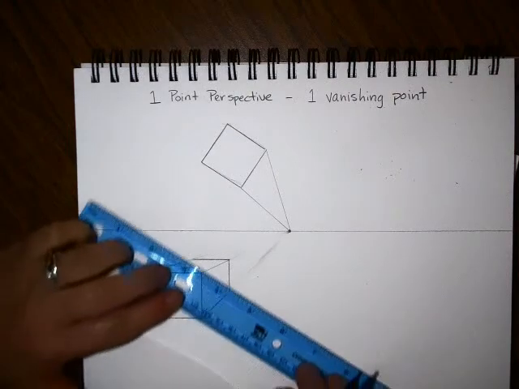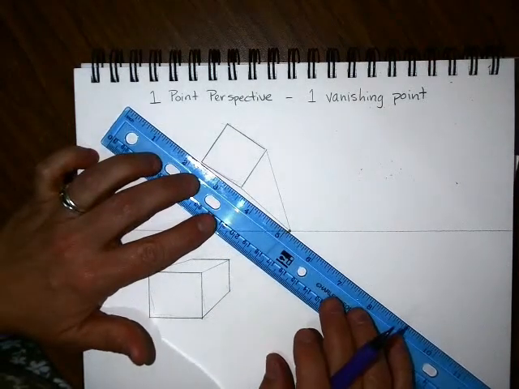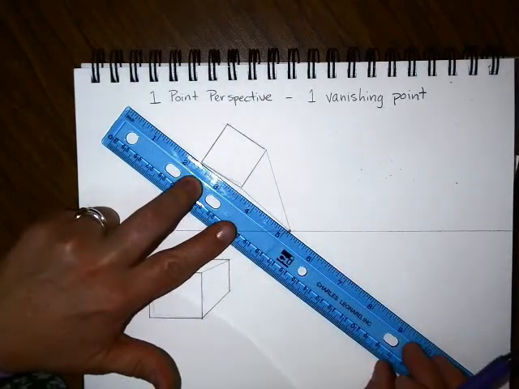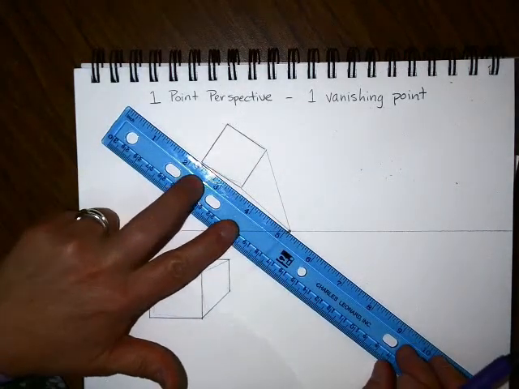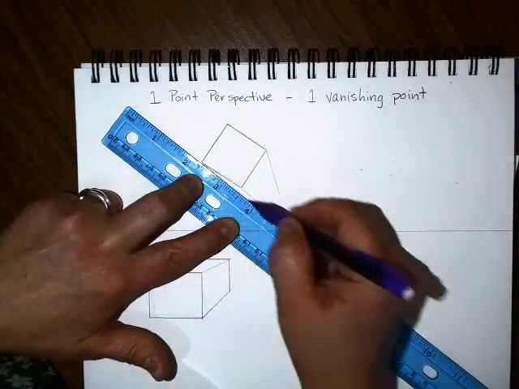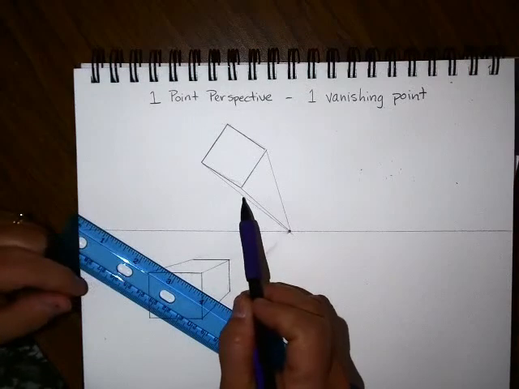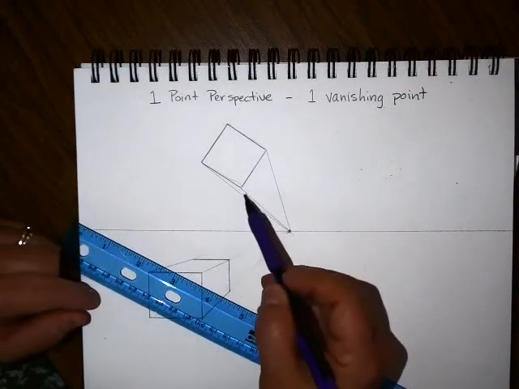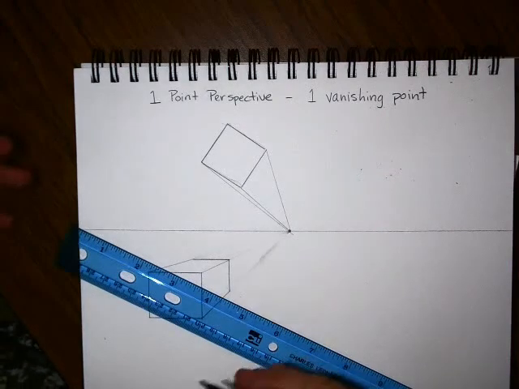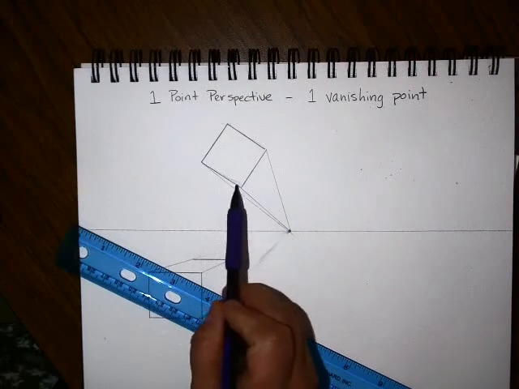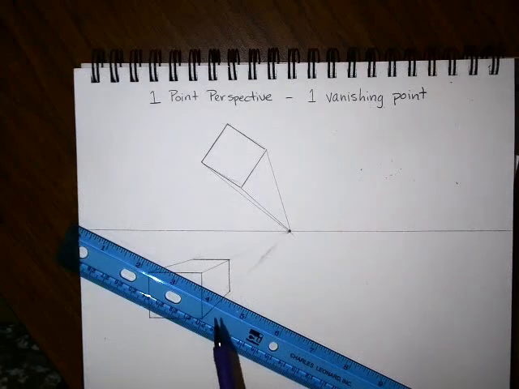Now look what happens here though. These are the ones where we have this teeny tiny little side. These are again the ones where we have to be careful. We can still see part of this. Just because it's small doesn't mean we're not seeing a part of that side of this three-dimensional object here. So even though that's small, we want to draw it.